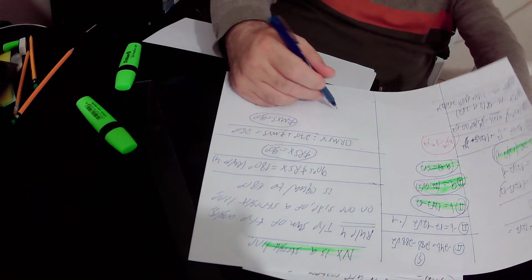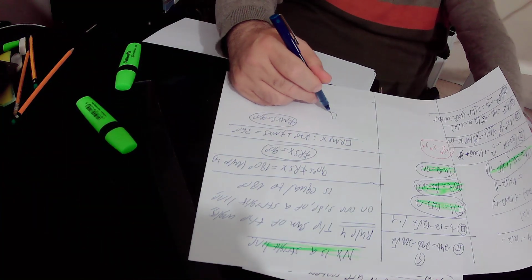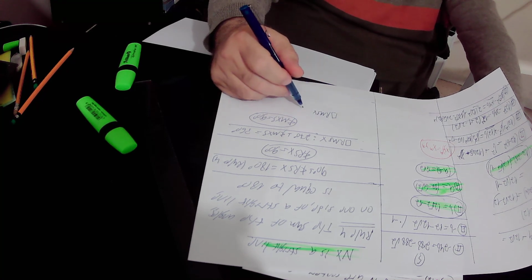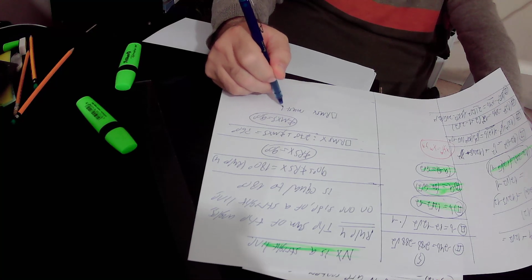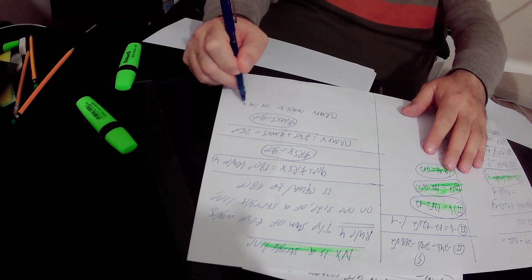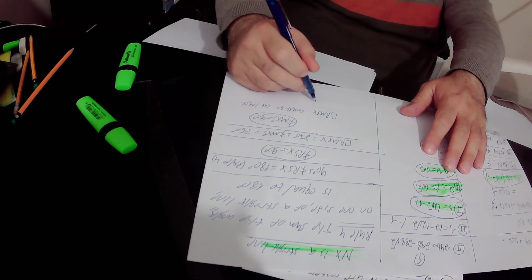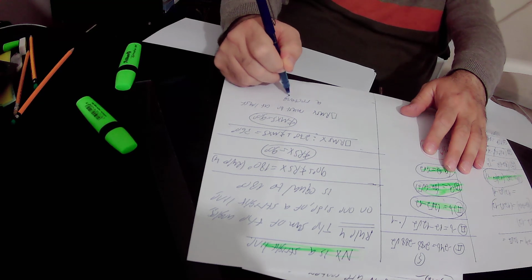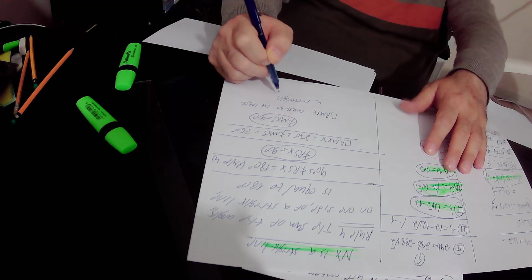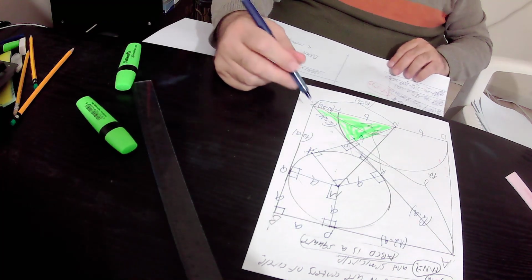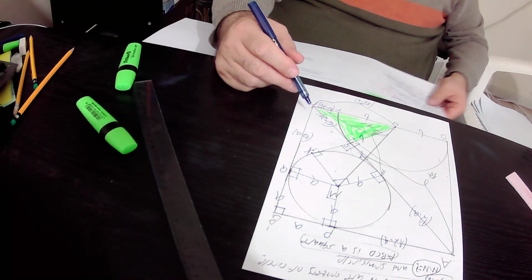Therefore, quadrilateral RMSX that has four right angles must be at least a rectangle. And we know that the opposite sides of a rectangle are equal to each other.